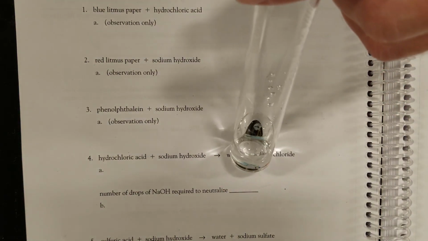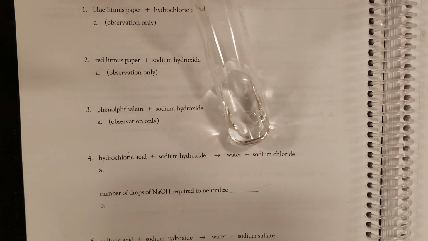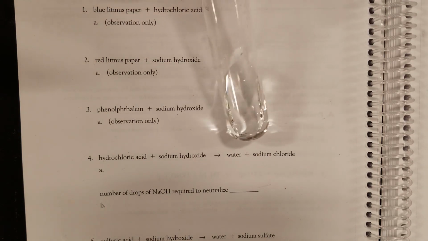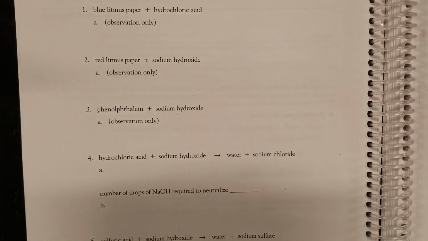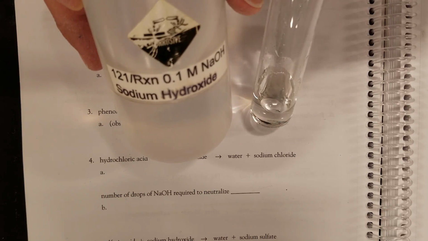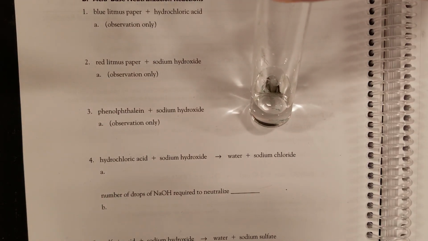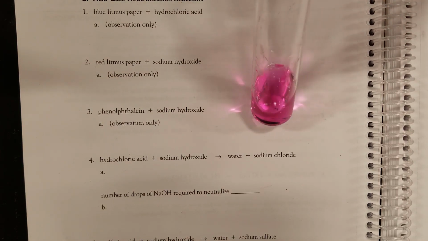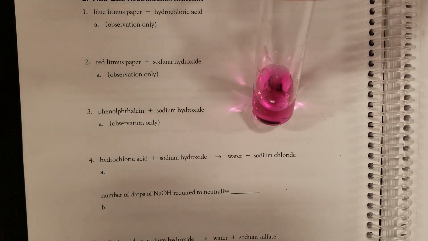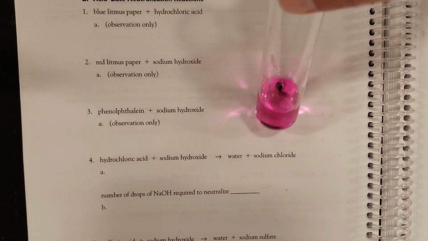Phenolphthalein is an indicator. So, in just straight water, it's quite colorless. In the presence of an acid, it's colorless. In the presence of a base, it turns pink. So that's our phenolphthalein. We're going to add a drop of our base, our sodium hydroxide, and you'll see that as soon as that sodium hydroxide hits the solution, it turns pink. So, in the presence of a base, phenolphthalein turns pink.